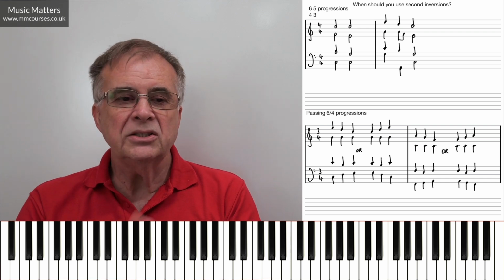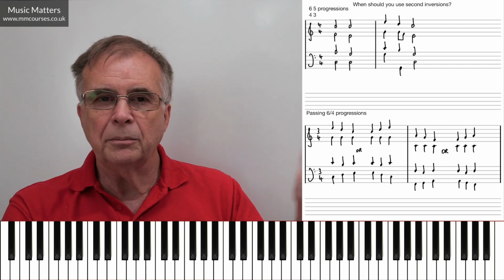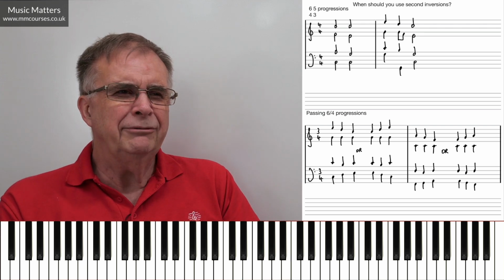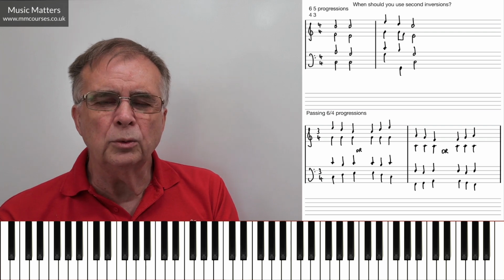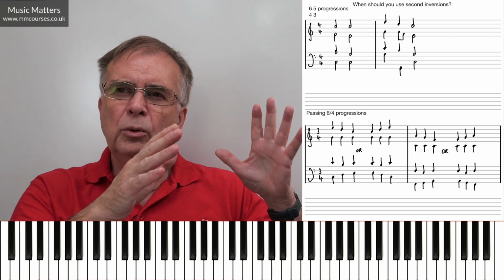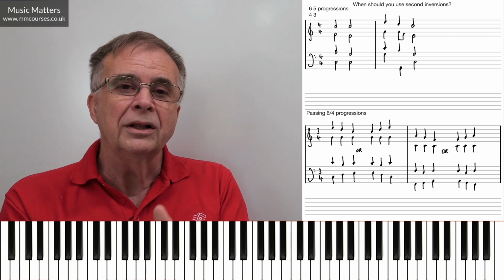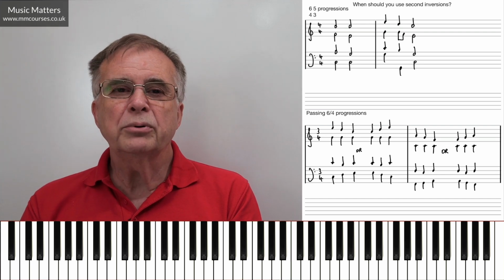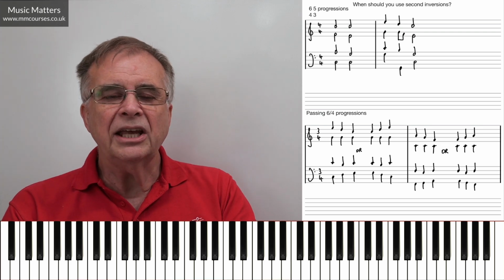Now, what I'm going to suggest to you is that the two instances that we've talked about, the 6/4-5/3 progression and the passing 6/4, are the safest places to use second inversion chords. So if you're currently plastering your music with second inversion chords, wondering why they don't all work, this could be a clue to what's the problem. Or if you always write in root position and first inversion, and don't use second inversions because you don't really know what you're doing with them, start out by using second inversions in these places, and you know you're on pretty safe ground. There are other places you can use second inversions, but these are the safe places to do it.